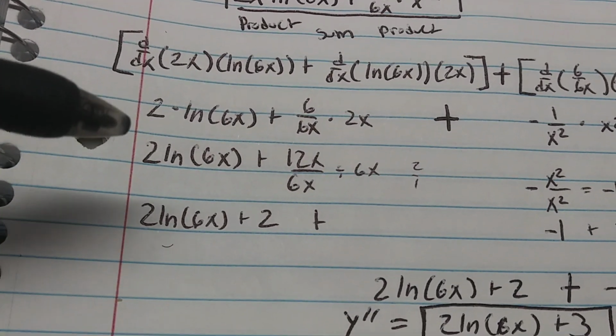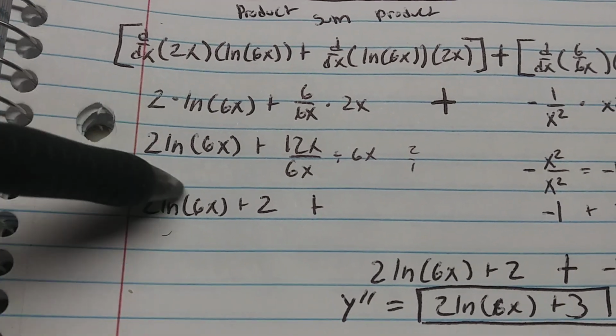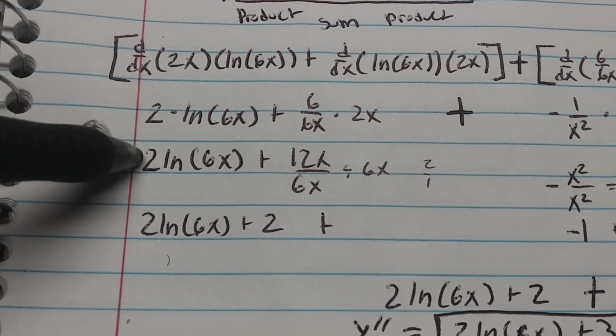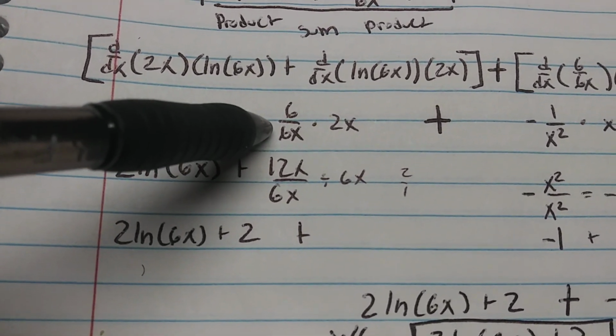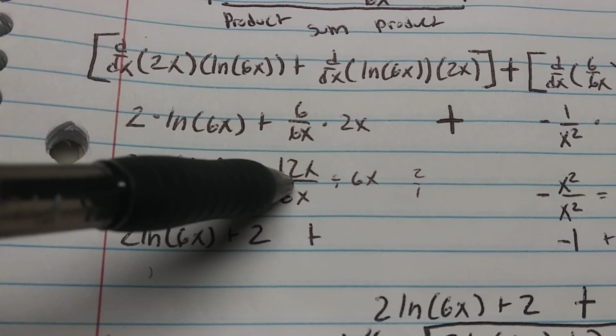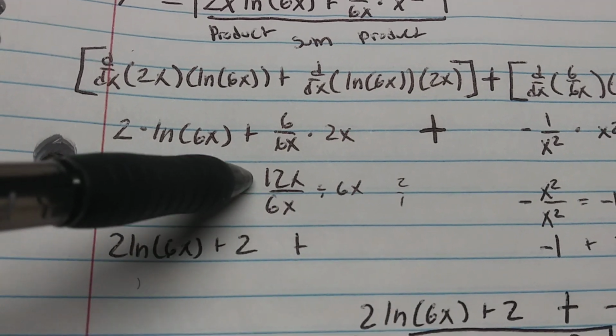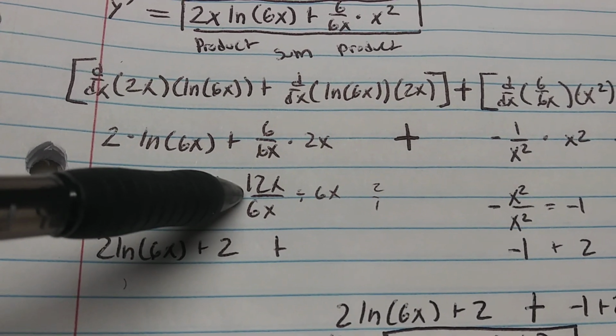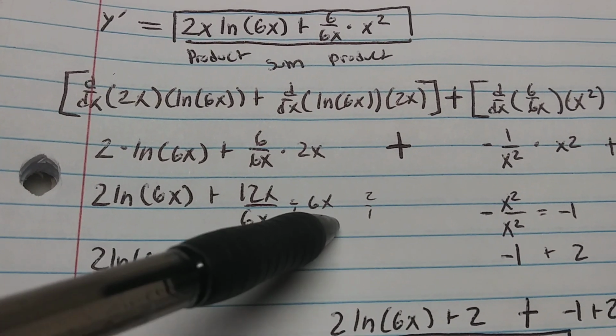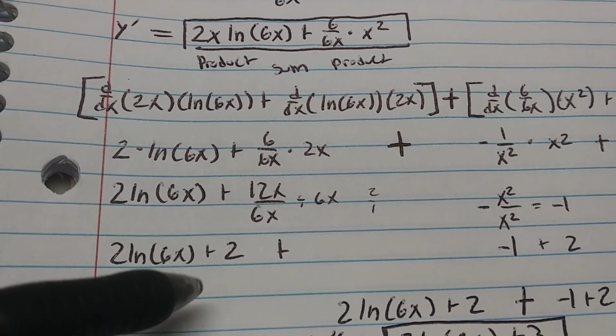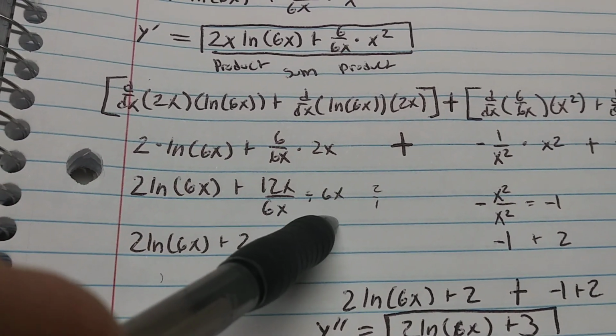To simplify some things over here, we can go ahead and combine these two, ln times 6x, but this 6 over 6x can be multiplied with this 2x to give you 12x over 6x. We can further simplify this by dividing by 6, and we're going to get 2, or get rid of 6x.